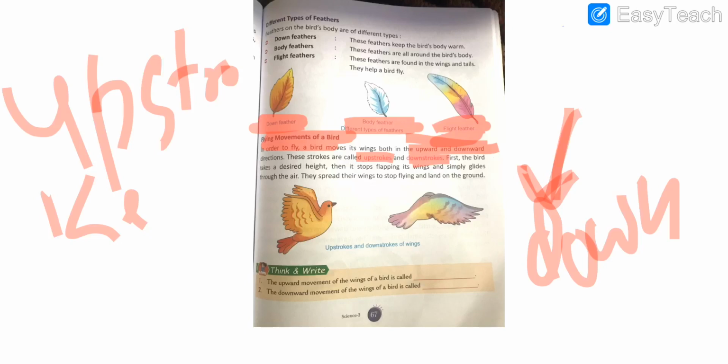Students, you will answer these questions. This is page number 67 from your book, and there are two questions. The upward movement of the wings of a bird is called, and the downward movement of the wings of a bird is called. We'll answer these two questions.